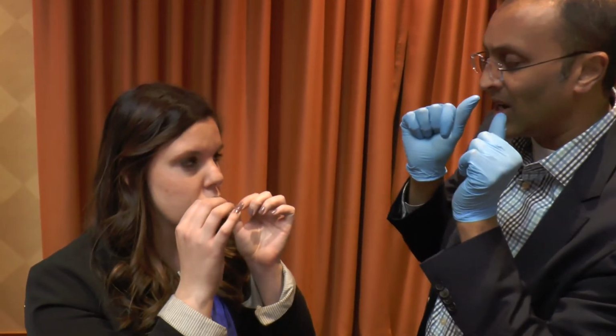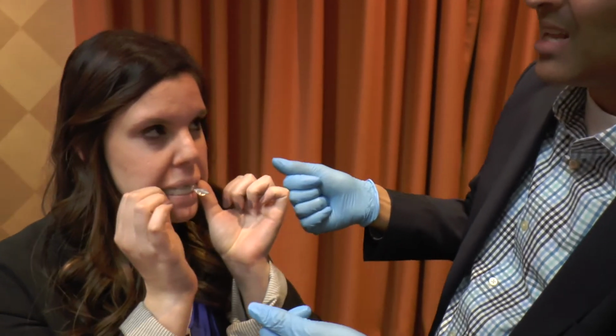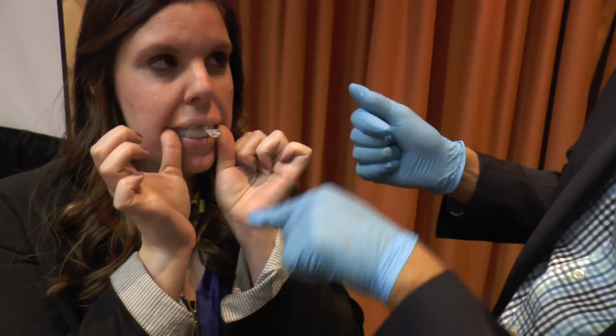To remove the device, if retention is very tight, have your patients take their fingers and go up on the lower tray and slide as far back as you can. As they lift up with their fingers, I want them to open their lower jaw.